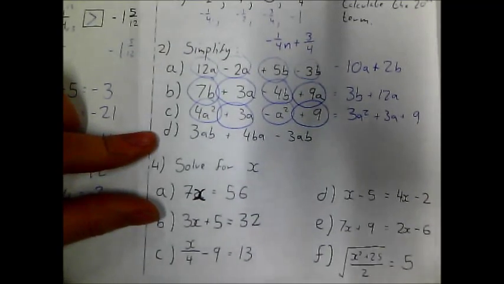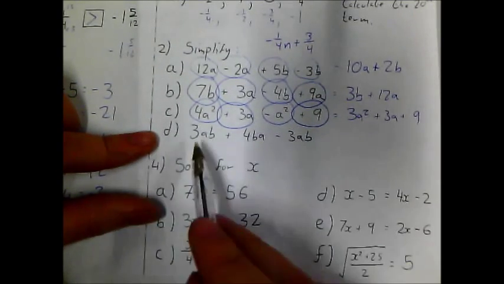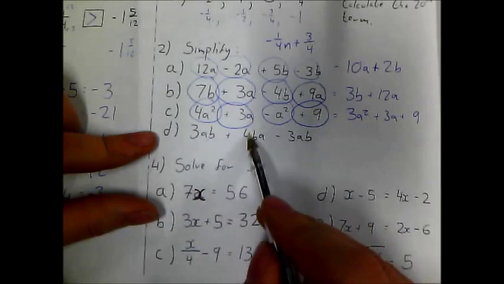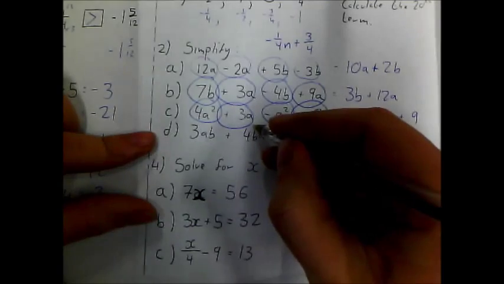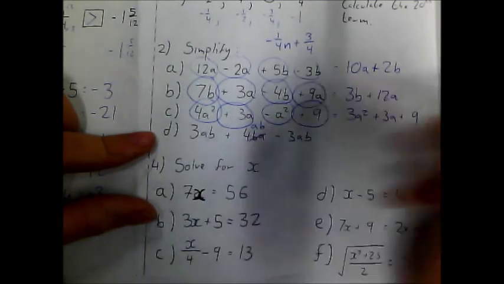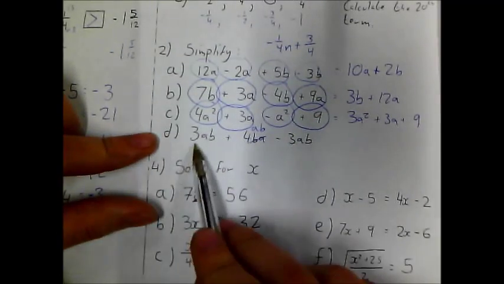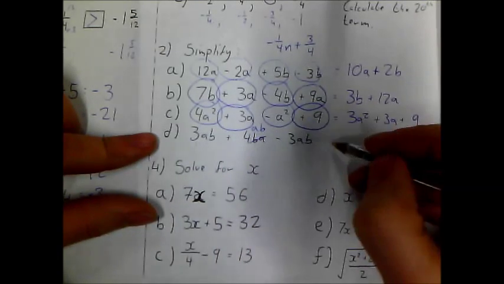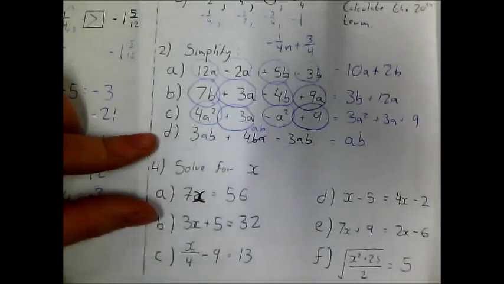Finally, part D. I've got a 3ab, 4ba, and negative 3ab. Now I'm going to change this so it's in alphabetical order. So that's going to be 4ab. And I've got 3ab plus ab is 4ab. Take away 3ab is just ab.